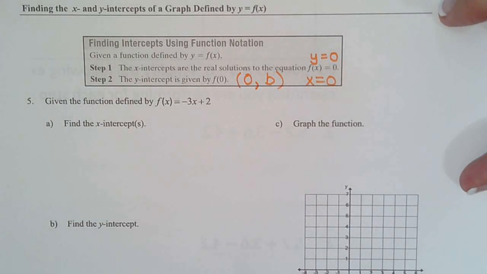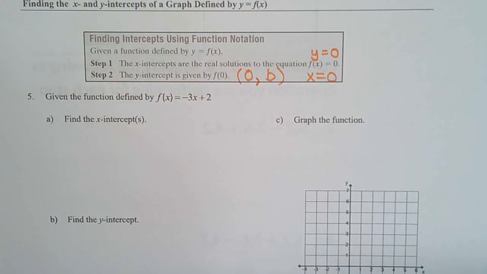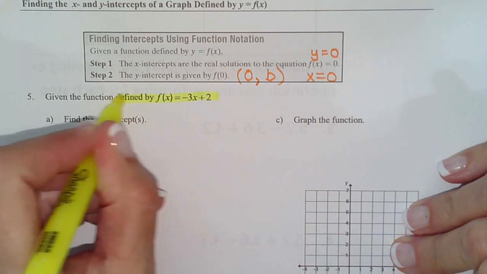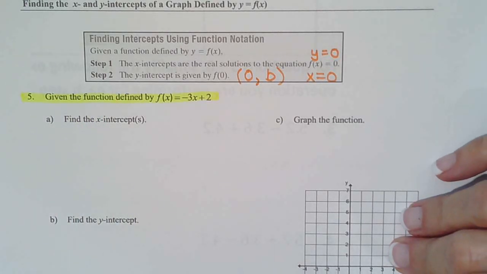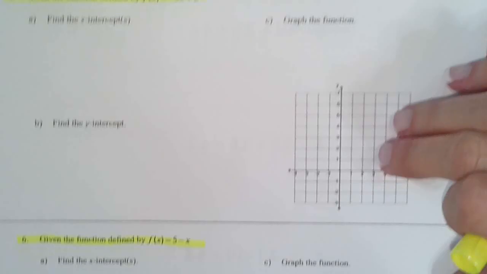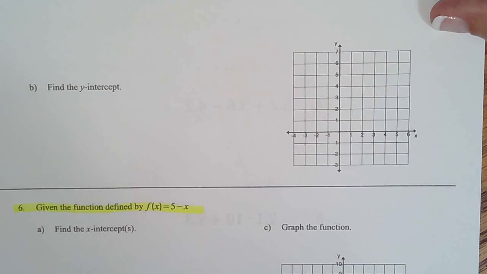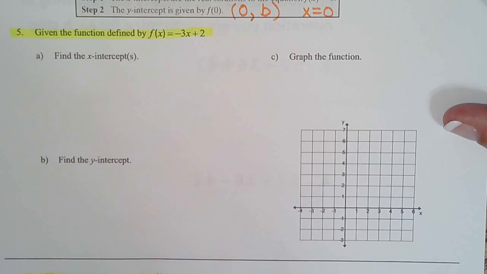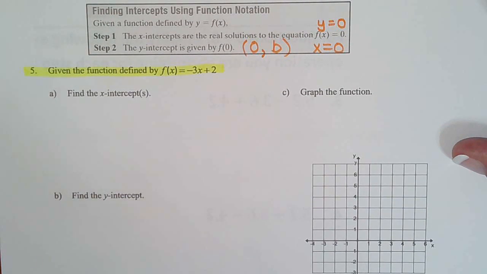So this is what the 2 problems look like on your test. Like I said, this would be a really good idea to highlight these. So this is 1, and then highlight number 6 too, since there's 2 of these. So I'll do the first one, then you can turn off the video and try the second one.